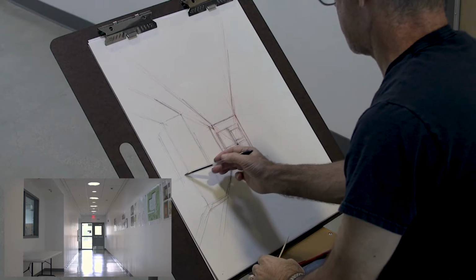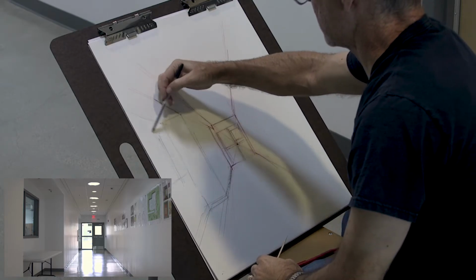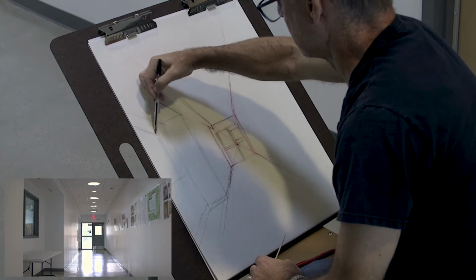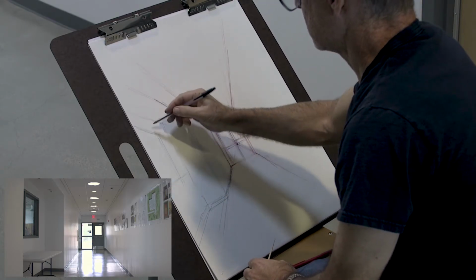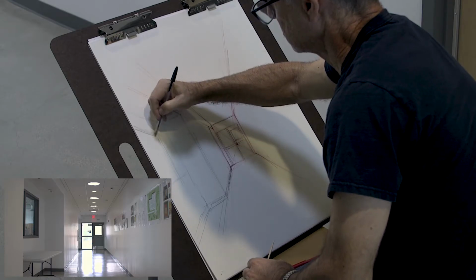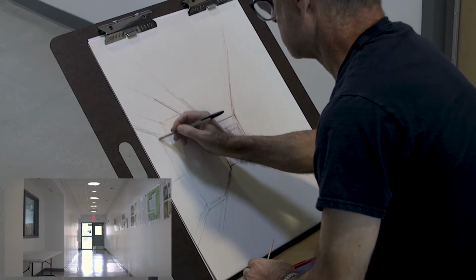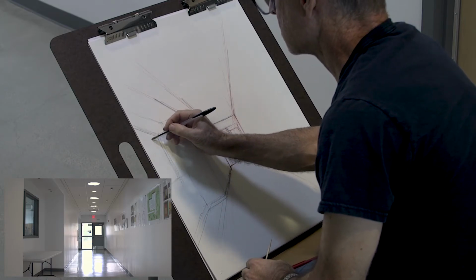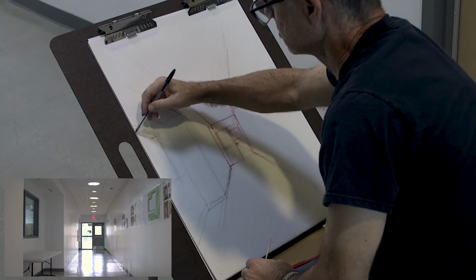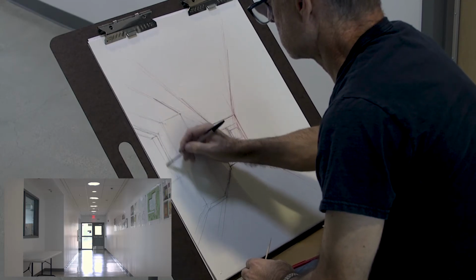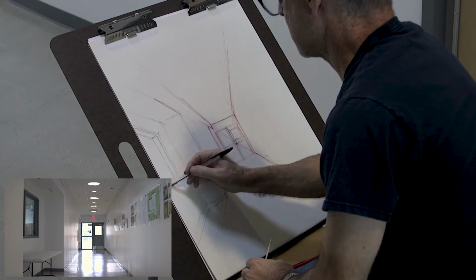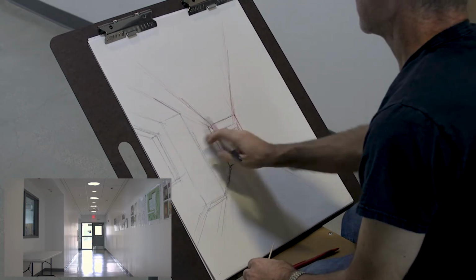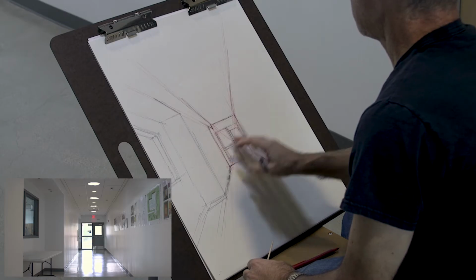So this is right about eye level, so that's going to be straight. This is the bottom of the window. And then it's going to do something like that to the vanishing point. And then there's a frame on the window. And then it comes in. And I don't see too much of that bottom surface because that, like I said, is right about on my eye level. So this is this side of the wall.